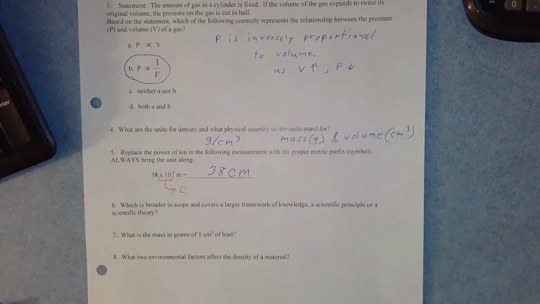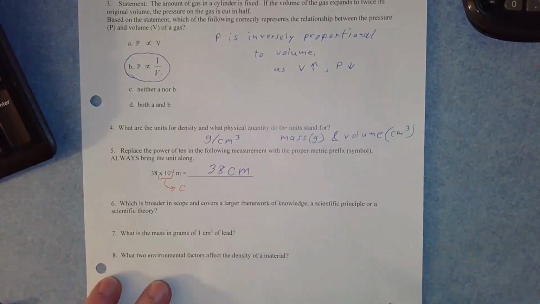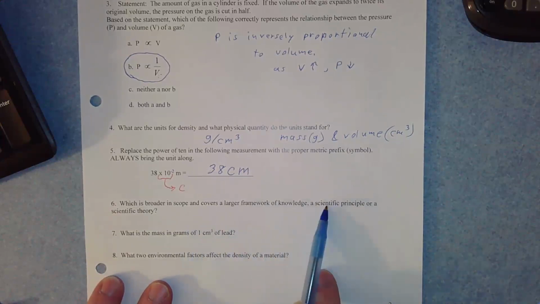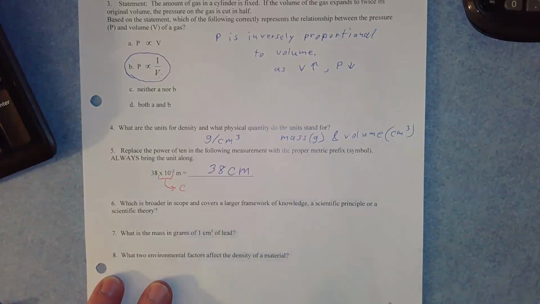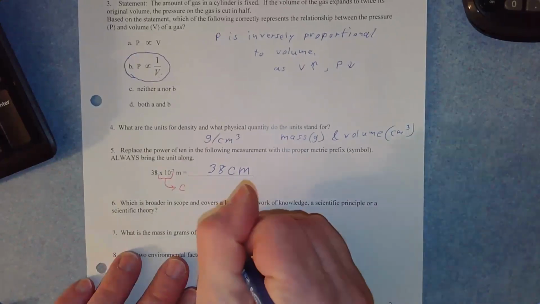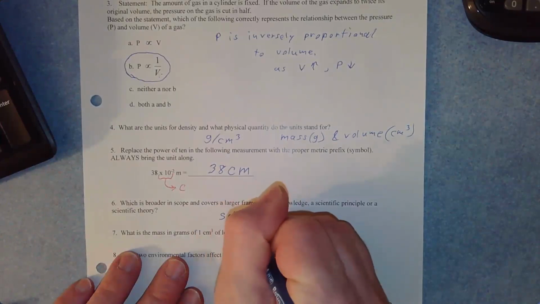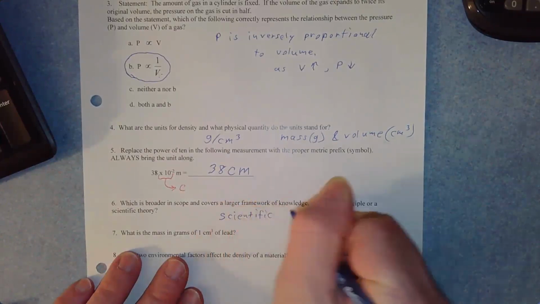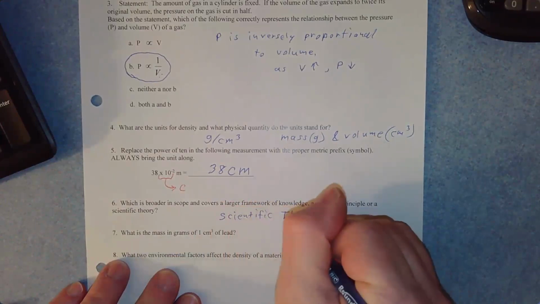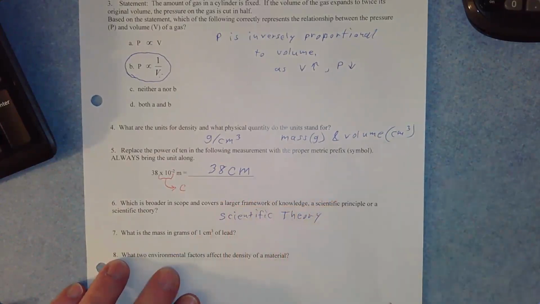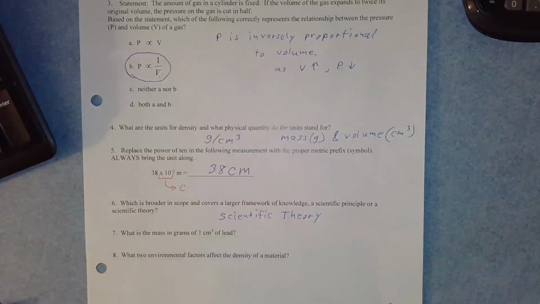All right, number 6, again, more of a memorization question: which is broader in scope and covers a larger framework of knowledge, scientific principle or scientific theory? Pause the video, think about it. And the answer here is scientific theory. Scientific theory is a larger framework, broader in scope, and typically it consists of a lot of scientific laws and principles.